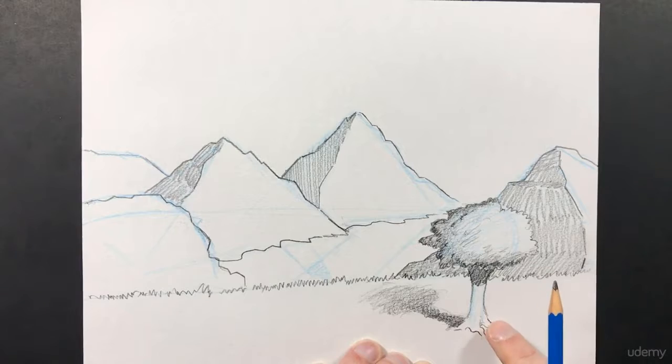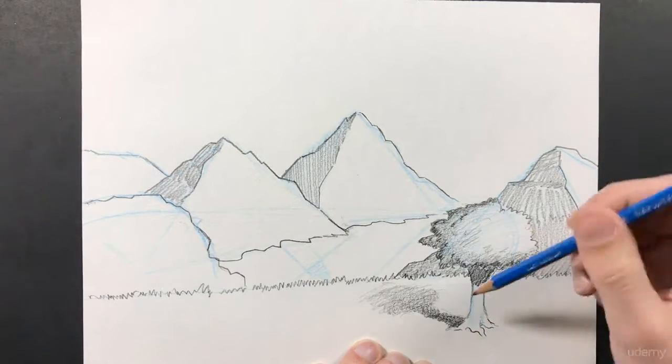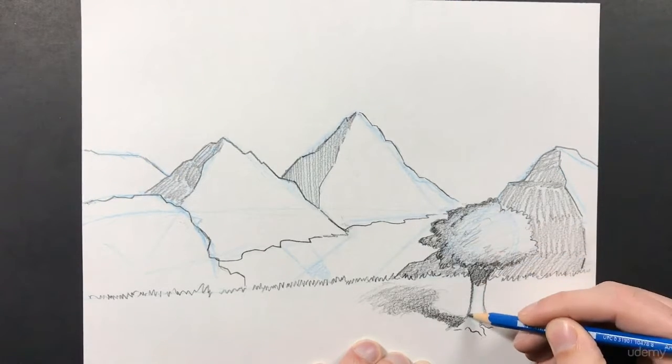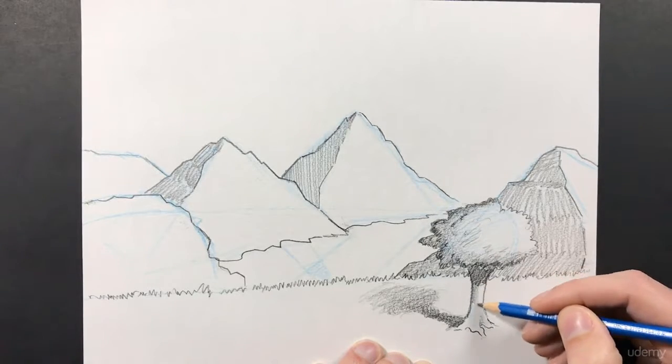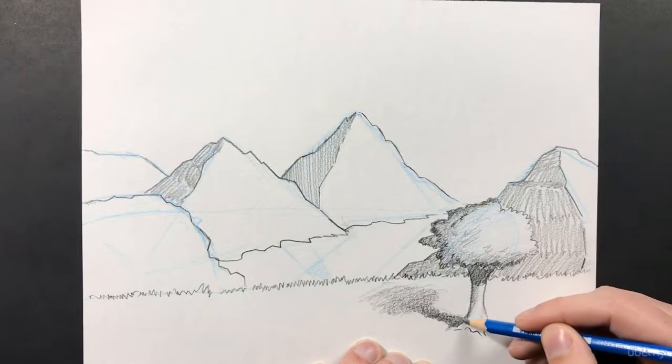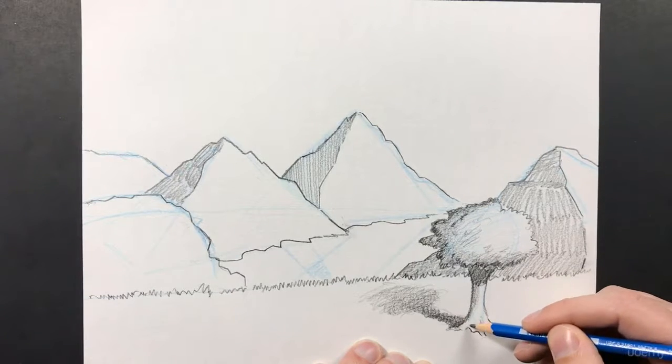Then next, let's move on to the trunk. So if the light is coming from this side, we're going to get our core shadow on this side of the trunk. And that's going to slowly fade into our midtone and then into our highlight because it's a cylindrical type of shape. We'll get a little bit of shadow on this side of that root.